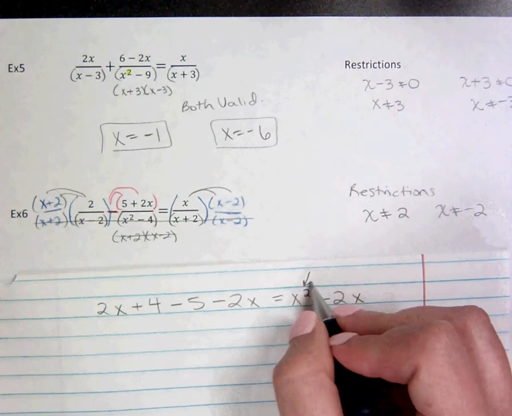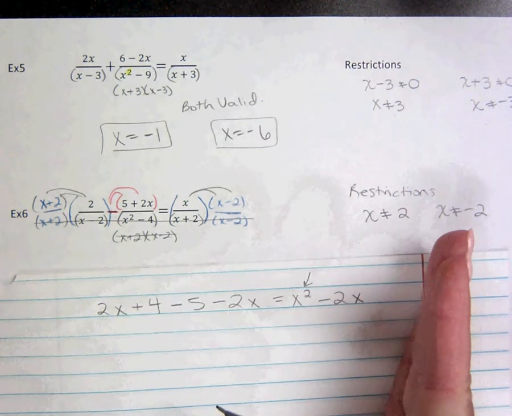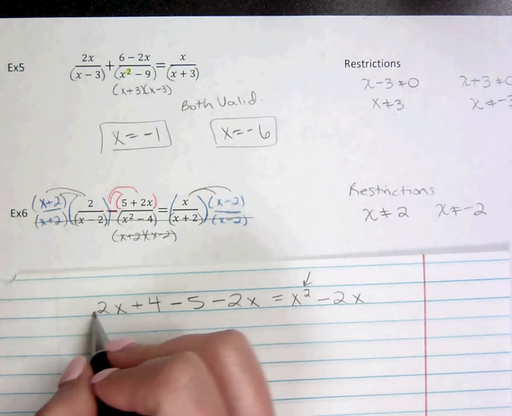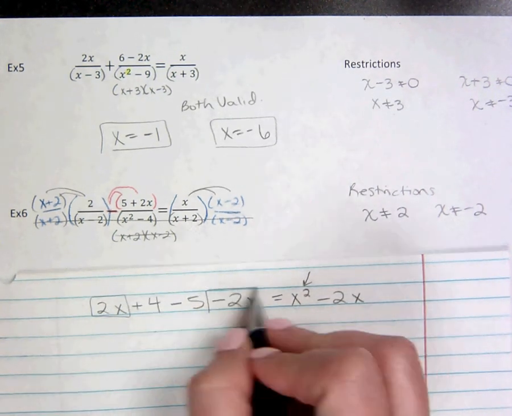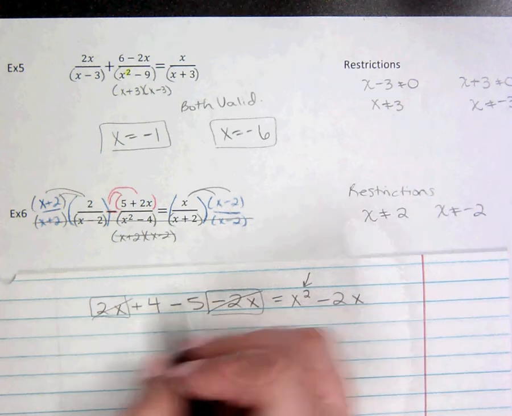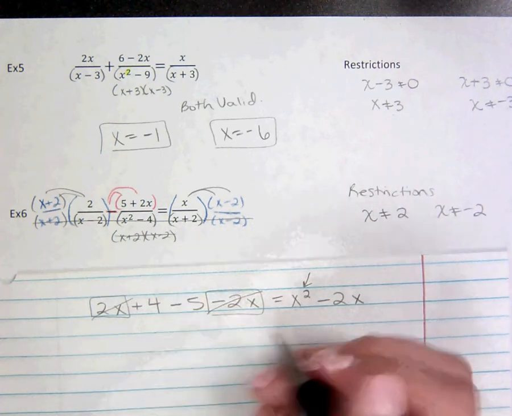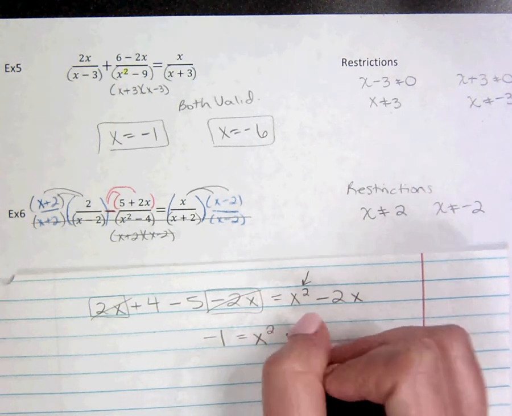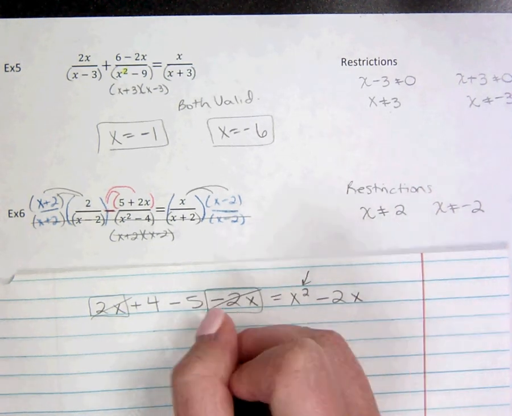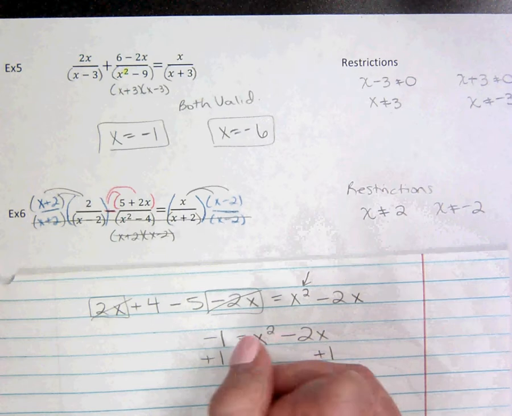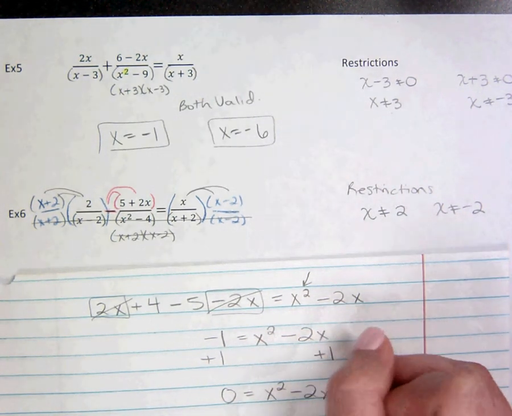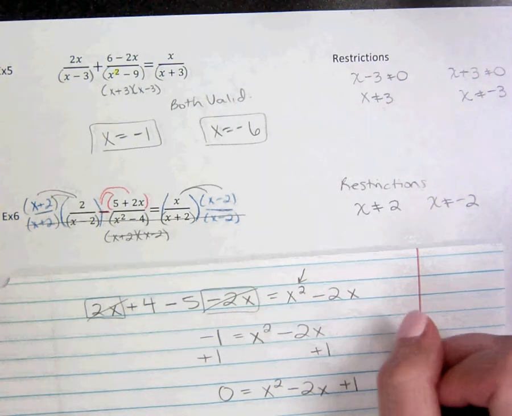When I see x squared, I like to move everything to that side. You want to leave your x squared term positive. So we have positive 2x here, negative 2x here. Those zero out. Positive 4 minus 5 is minus 1. So we have -1 equals x squared minus 2x. Go ahead and move that 1 to the right. So you should have 0 equals x squared minus 2x plus 1. From there we want to factor.